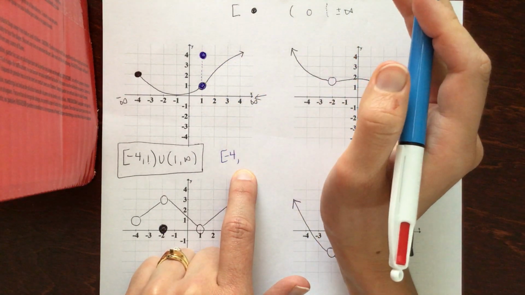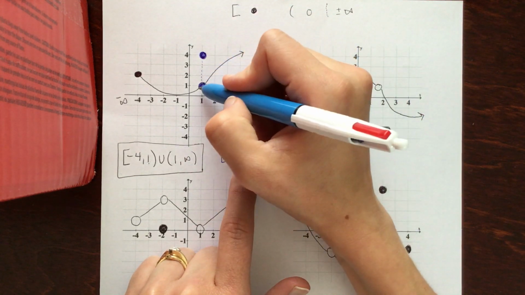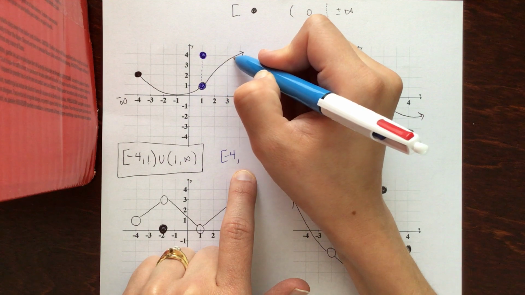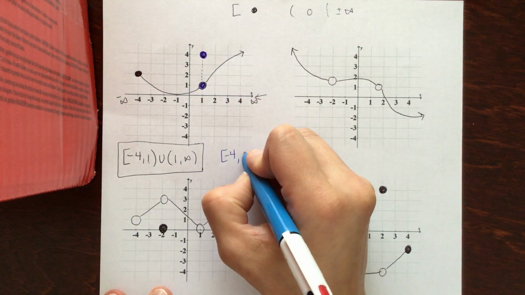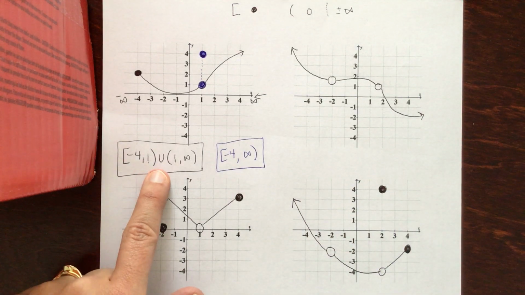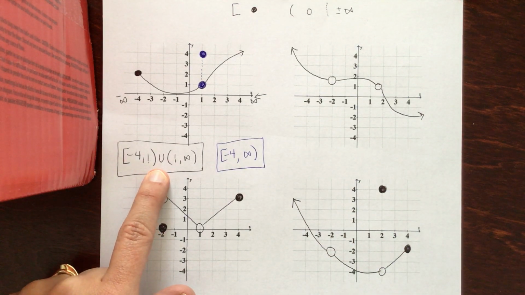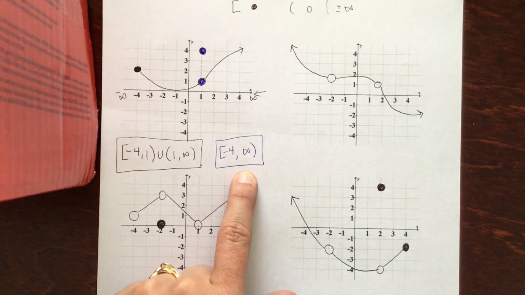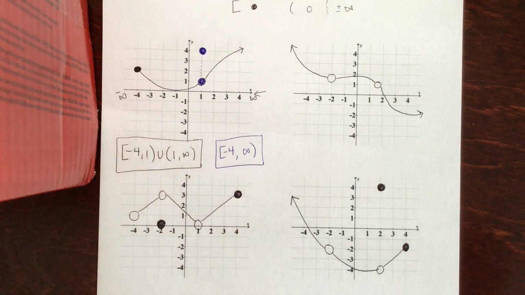Do not mention 1. Don't put 1 with brackets. Don't do any of that. But we're going to just keep going on, pretend that we just filled in the hole, and we end at positive infinity. So if you don't have a closed-end dot to fill in your hole, you need to actually mention the hole and put it in your domain. If you do have a closed-end dot, then you don't mention the hole, and you ignore that it even exists. Don't mention the 1 at all.